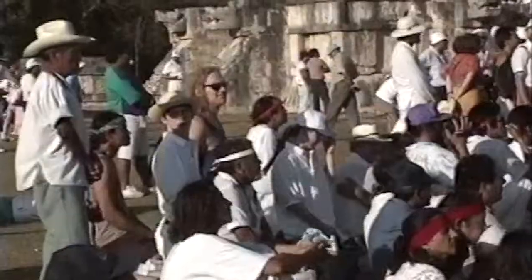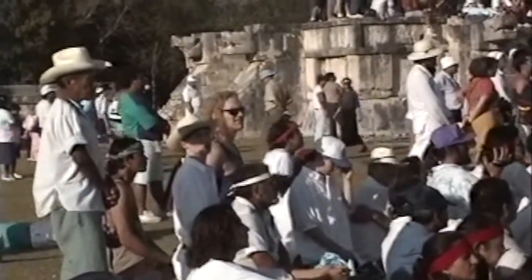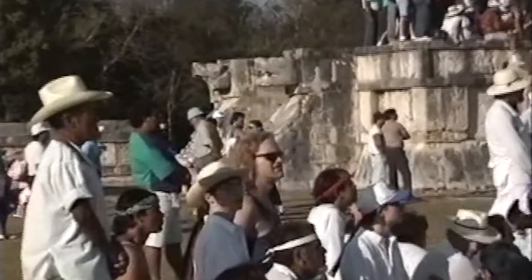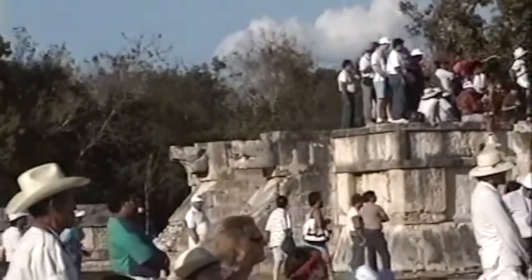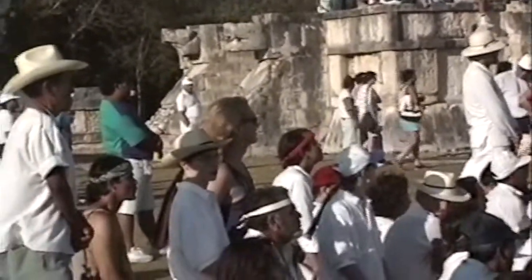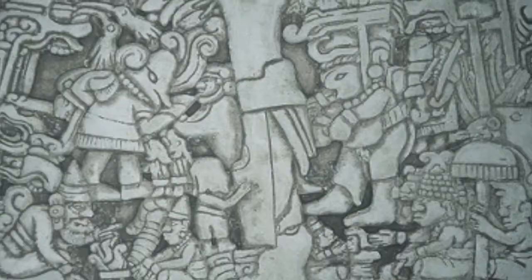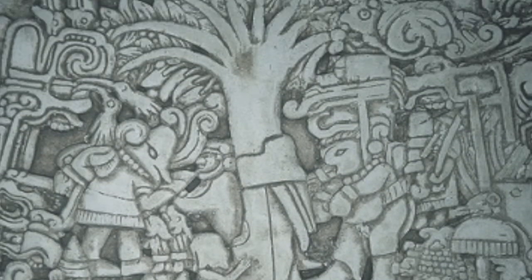He showed us many hieroglyphs and explained the meaning of them. During that, he explained how we are connected to the Mayan version of the Tree of Life.